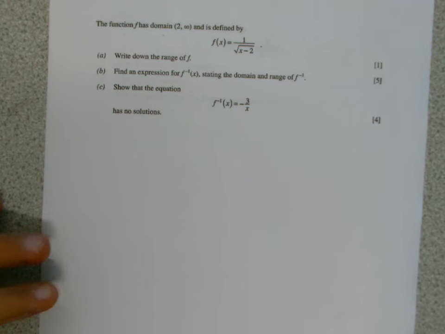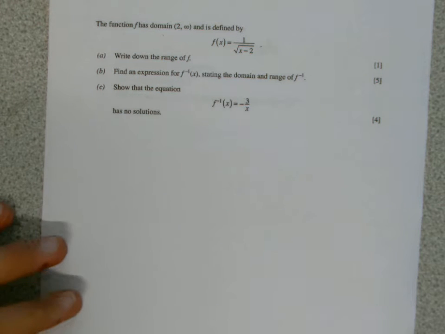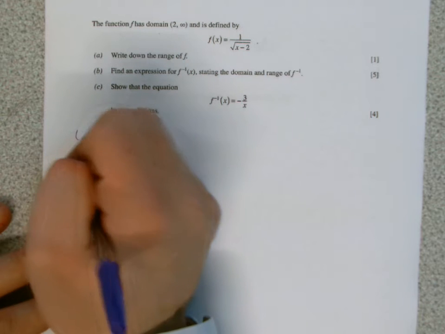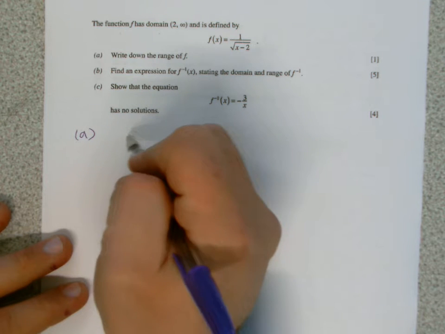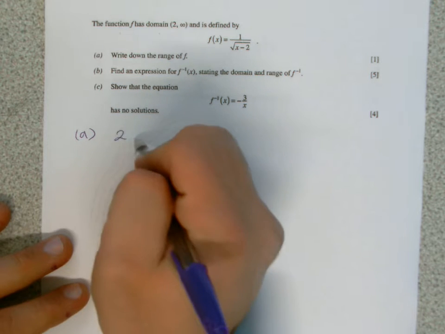Right, the function f has domain 2 to infinity and is defined by this here. f of x is 1 over root x minus 2. Part A says write down the range of f. So the domain is 2 to infinity, so let's see where 2 goes to.